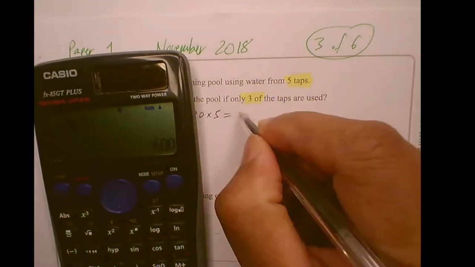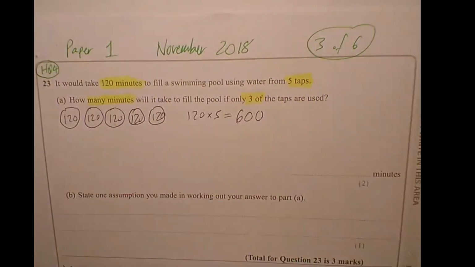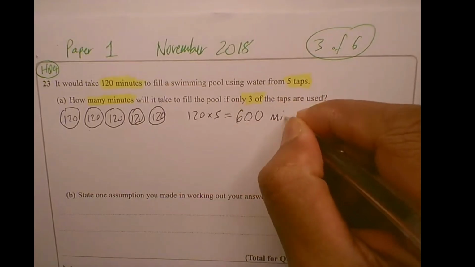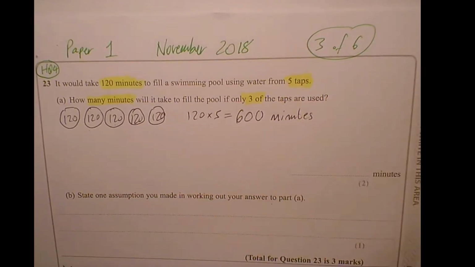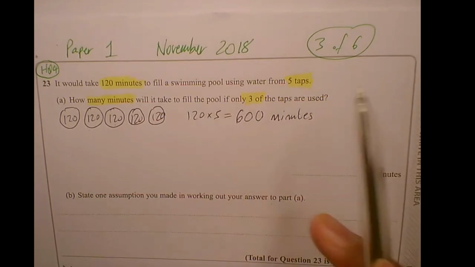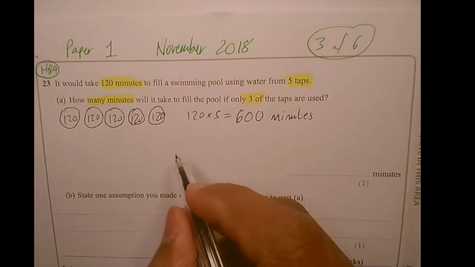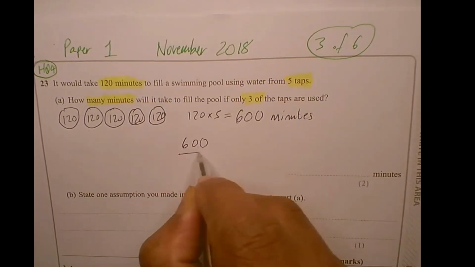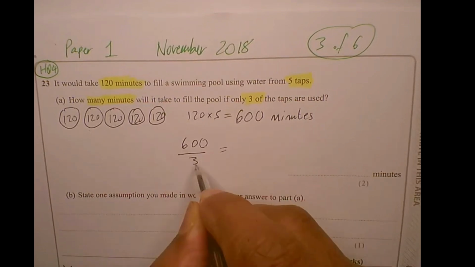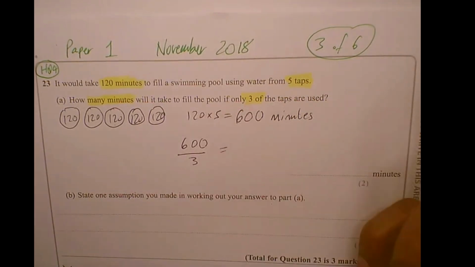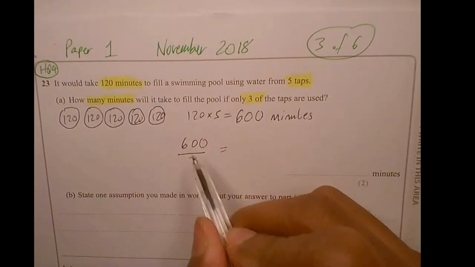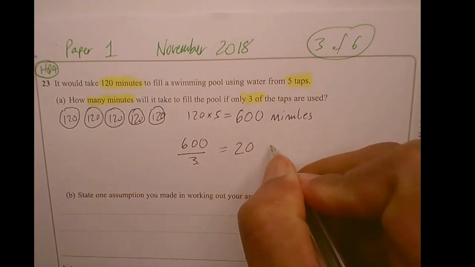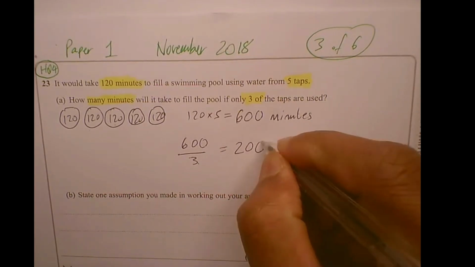That gives us 600 minutes. So that's our total time, 600 minutes. And we've got 3 taps. So we are now going to be doing 600 divided by 3. Oops, why did I use a calculator? It's a non-calculator. 6 divided by 3 is 2. So it's 200 minutes.